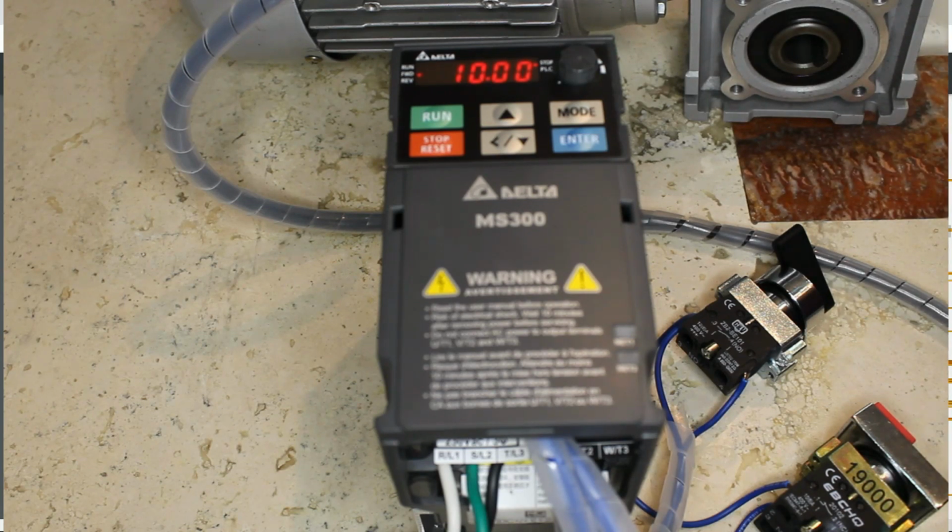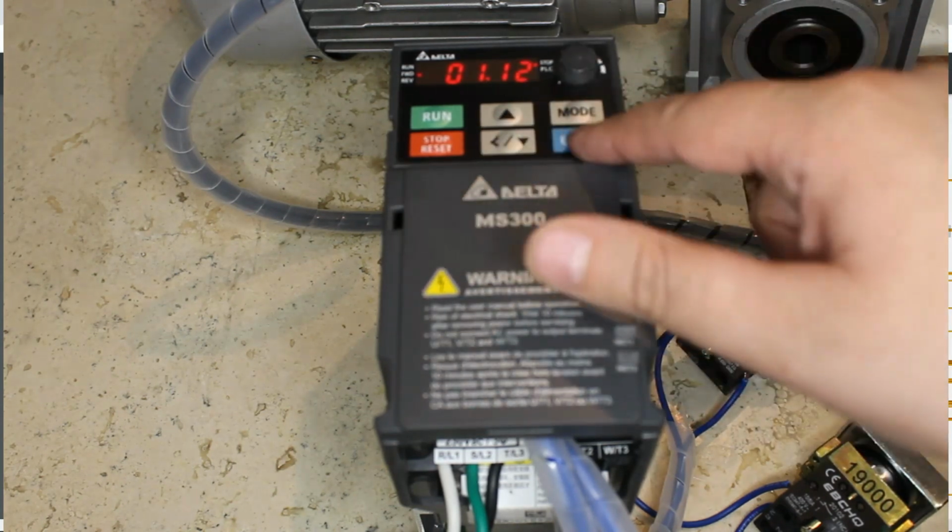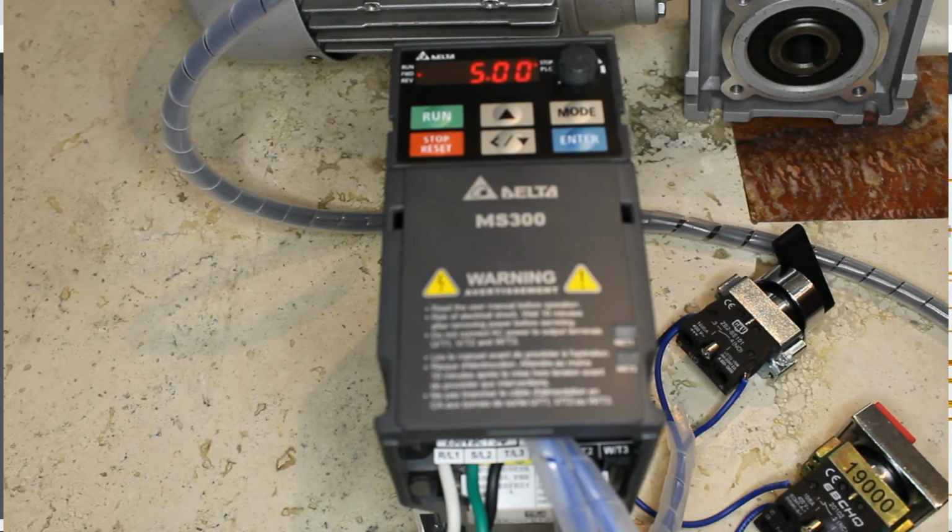So if I configure this as ramp to stop, then it's going to take a little longer. And we're going to respect that time for a ramp. So for now, we're only going to play around with our acceleration.